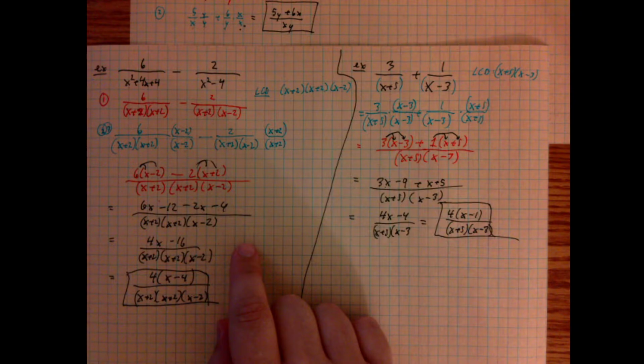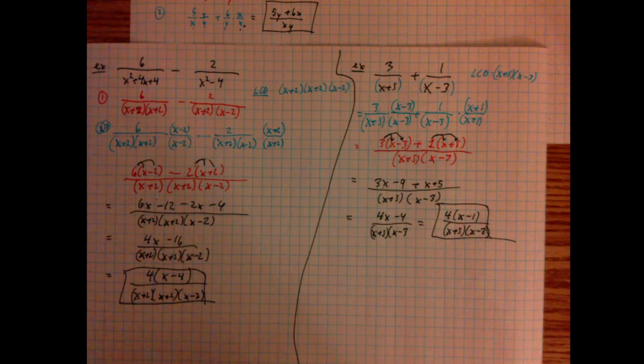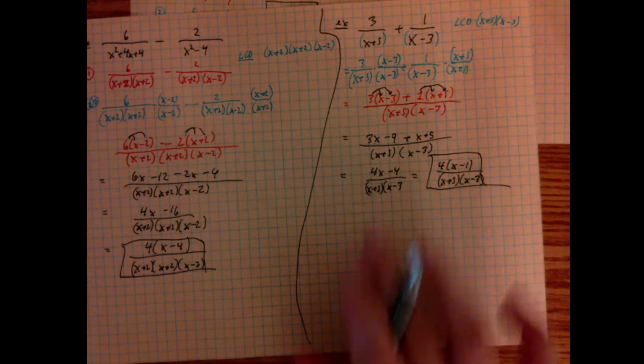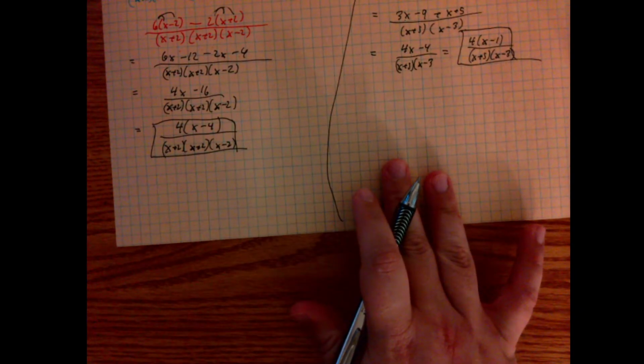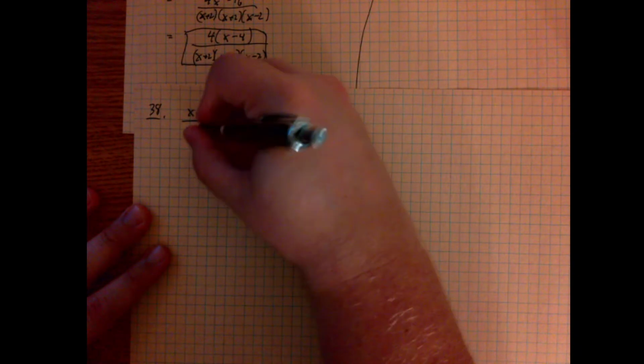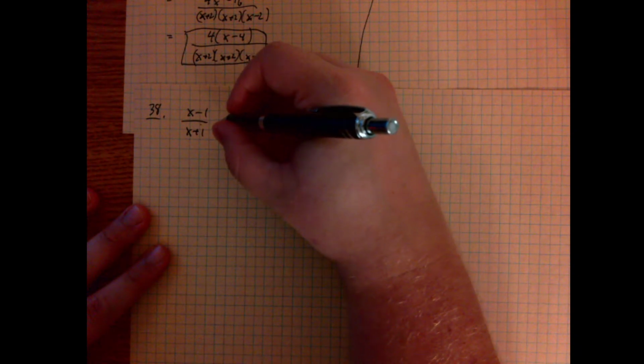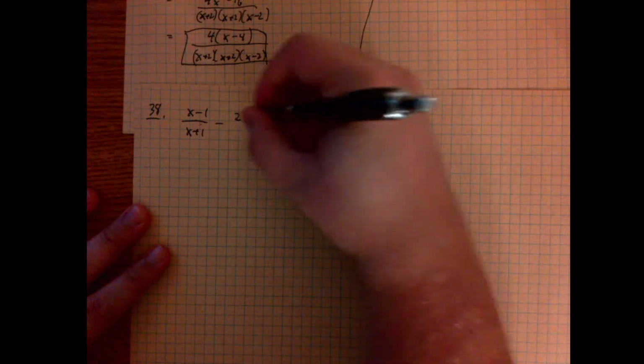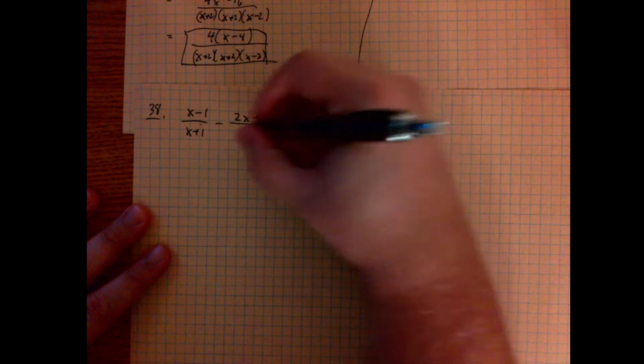Simplifying gets fun. Let's look at 38. Number 38 is one of your homework problems. You won't have a whole lot of homework problems, right? Just 9. On number 38, we have x minus 1 over x plus 1 minus 2x plus 3 over 2x plus 1.